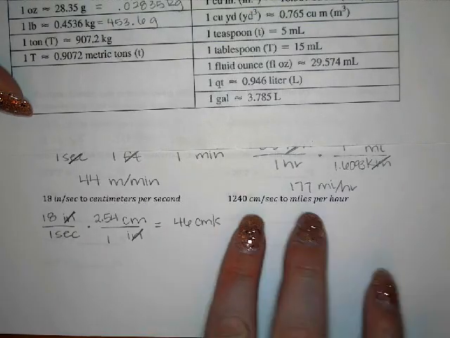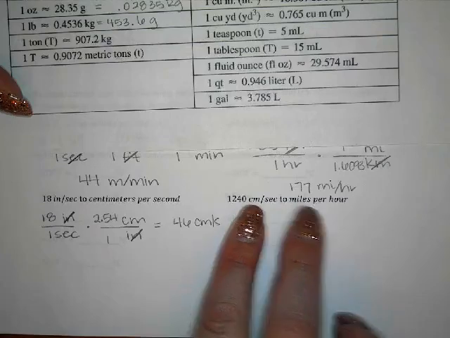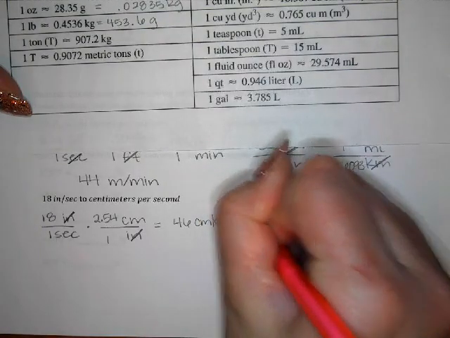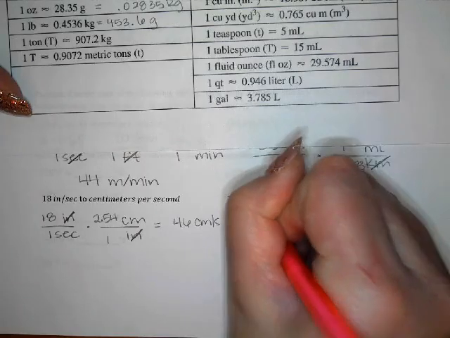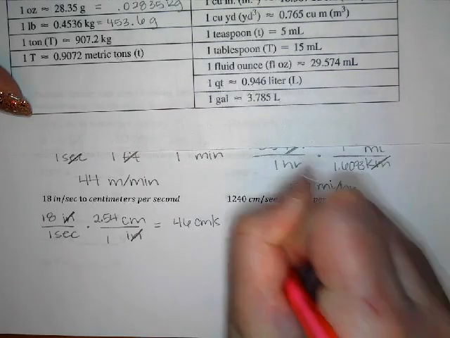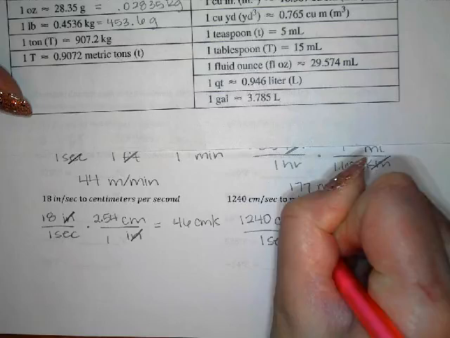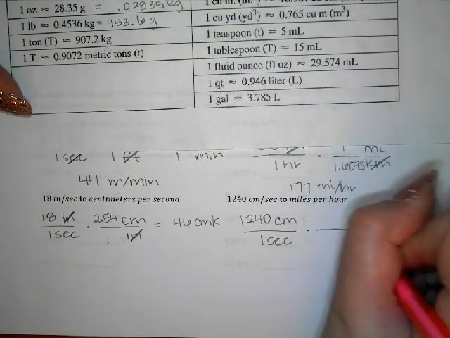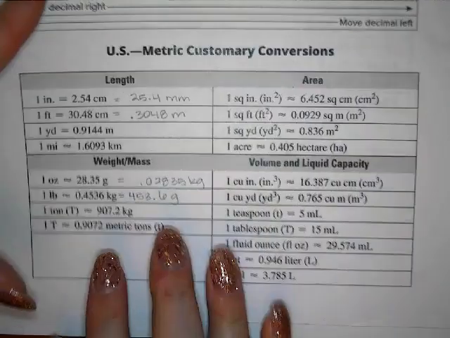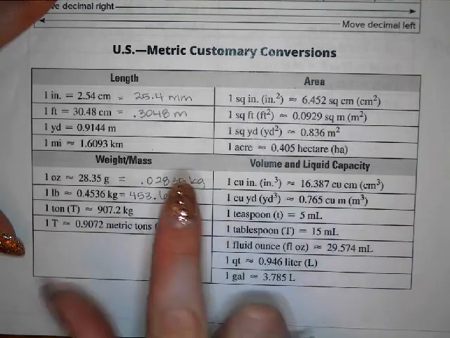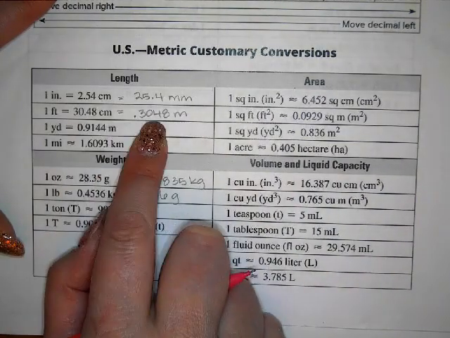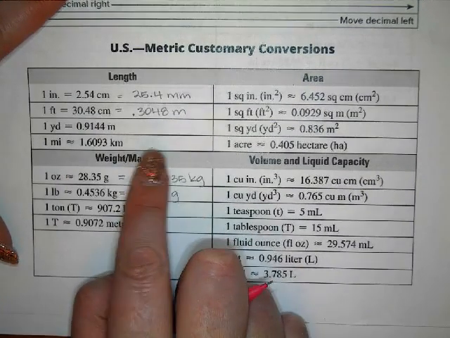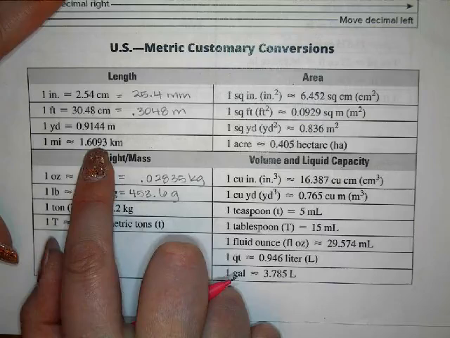So 1,240 centimeters per 1 second. So first, I'll go ahead and convert centimeters into miles. Centimeters into miles. Let's see. Centimeters to miles is hard. Kilometers to miles, I can do that. So I'm going to figure out how many centimeters this is.